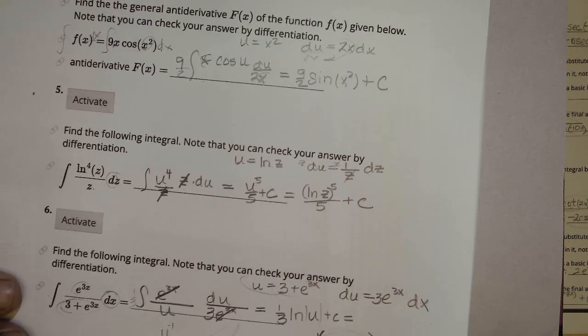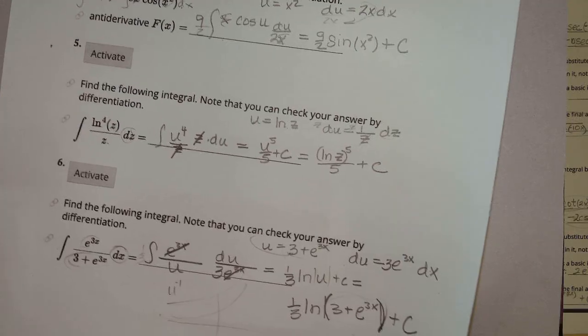Okay, that was the problems I assigned in 5.3 on substitution.